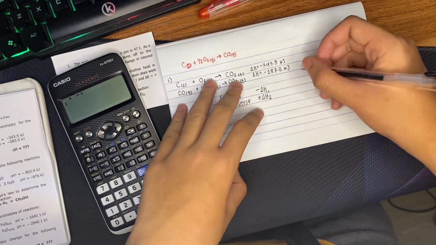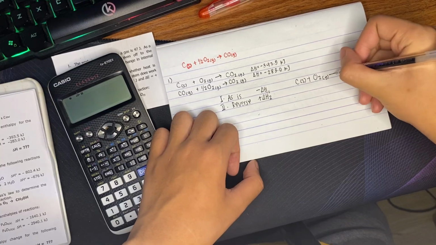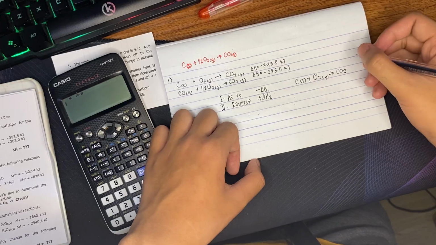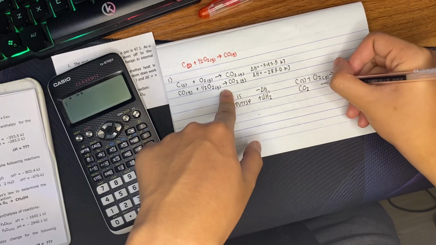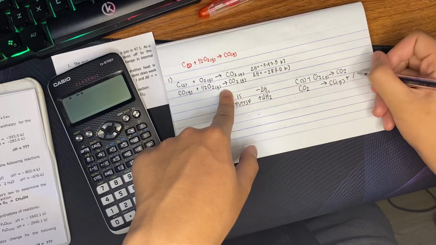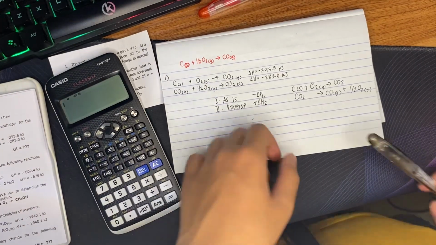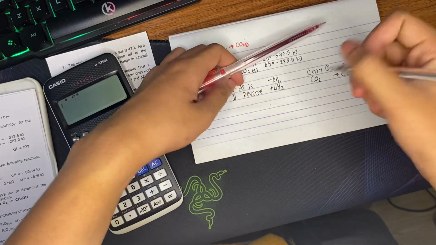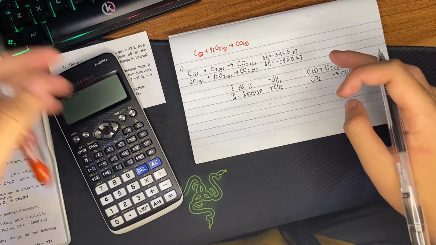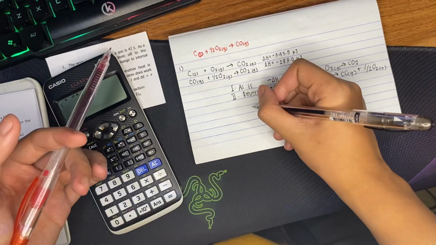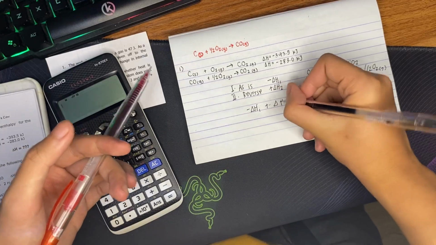Using these steps, since the first is as is, we're just gonna copy it from the original equation. And since the second is reversed, the carbon dioxide is at the reactant side, and the carbon monoxide gas and 1/2 oxygen gas are at the product side. Now, the enthalpy for the combustion of C solid plus 1/2 O2 gas yielding carbon monoxide gas is given by the formula: negative H1 plus positive H2.